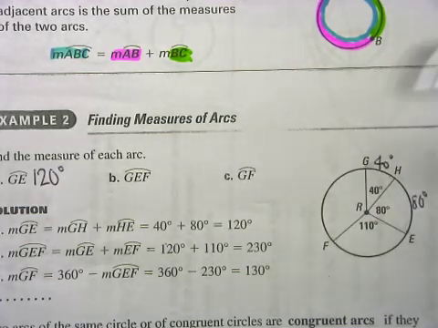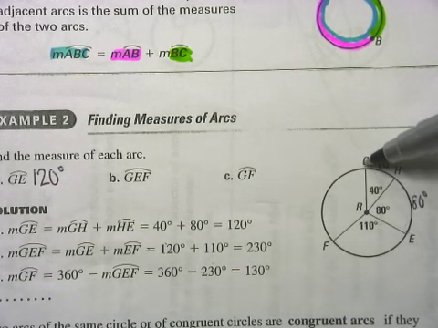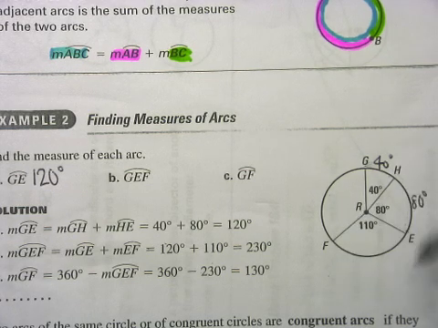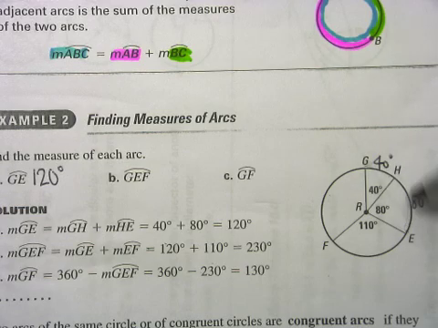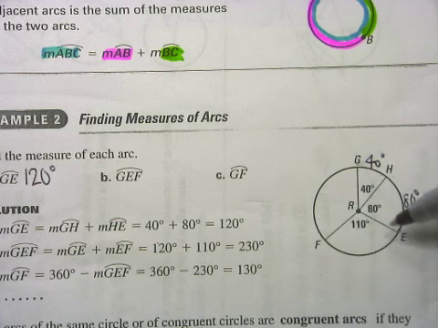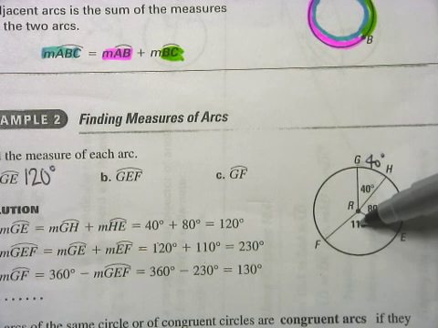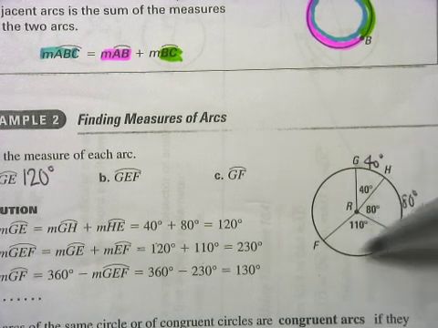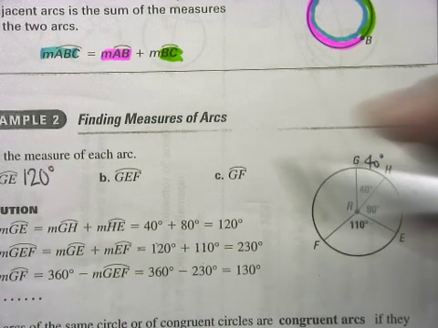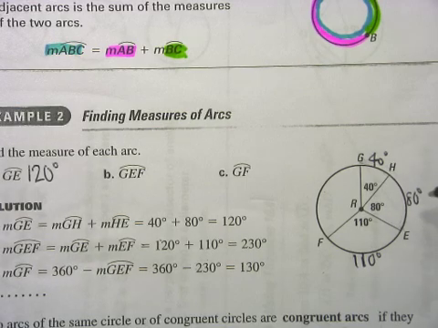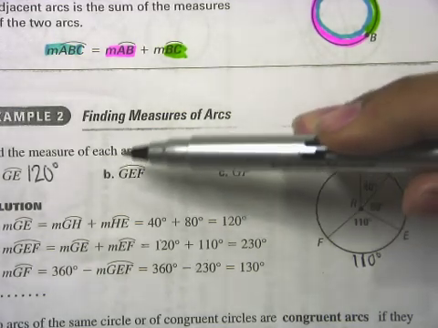Let's take a look at arc GEF. We're going to go from G to E to F. Well, here's G to E to F. Okay? Well, we know that from G to E is 120, because we've answered that here. But what about E to F? Well, notice that this central angle is also 110 degrees. Notice that this central angle is 110 degrees. So then the arc that it makes is also going to be 110 degrees.